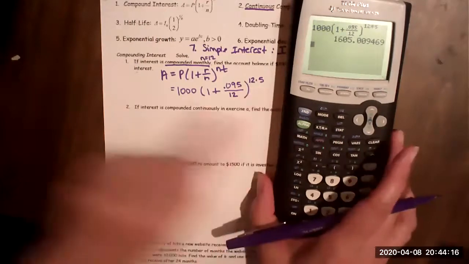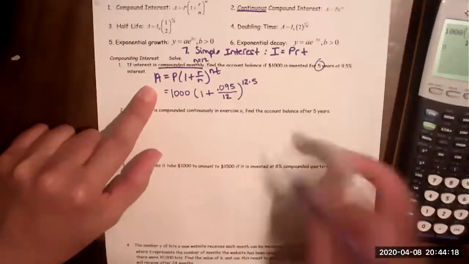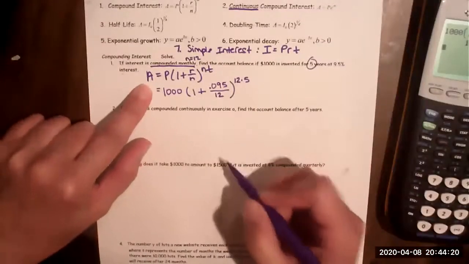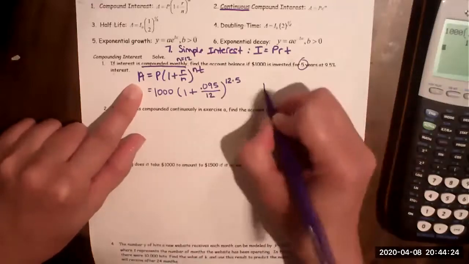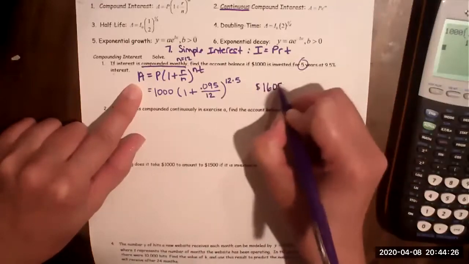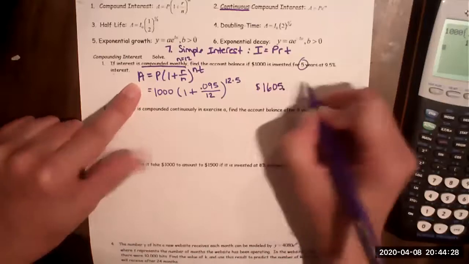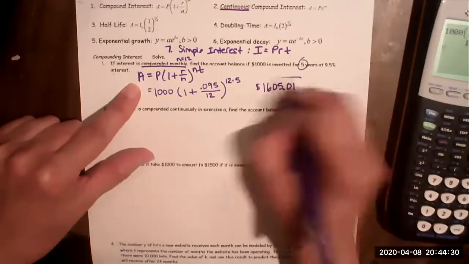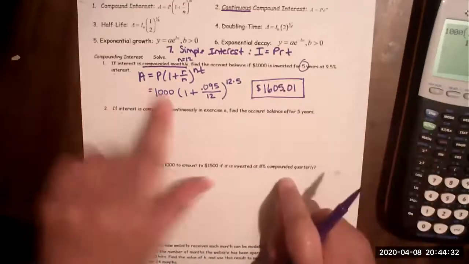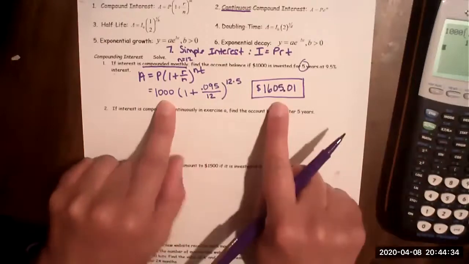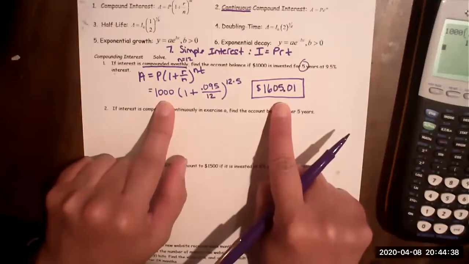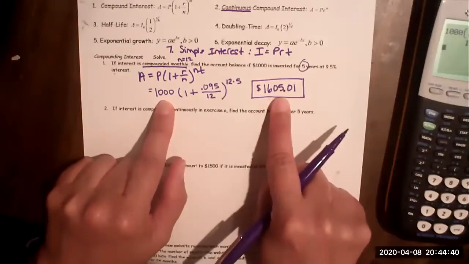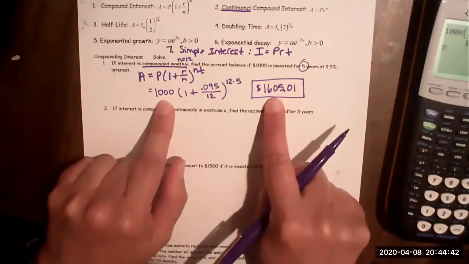Which is going to be the account balance. So this isn't your interest, this is telling you how much money you now have. You invested 1,000, and in my calculator, I got 1605.01. So what that means is I put in $1,000, I now have 1605. So if the question were to say, how much interest did you earn, it would be $605, because this is the amount that I have now, okay?